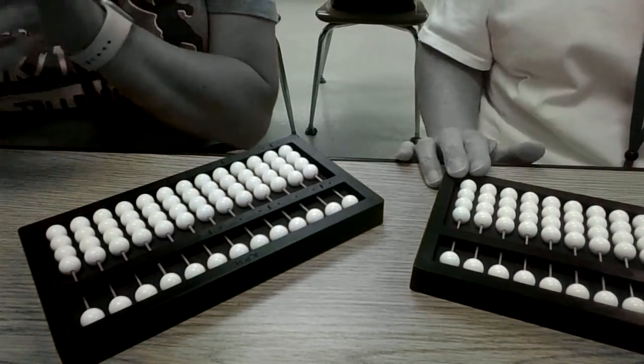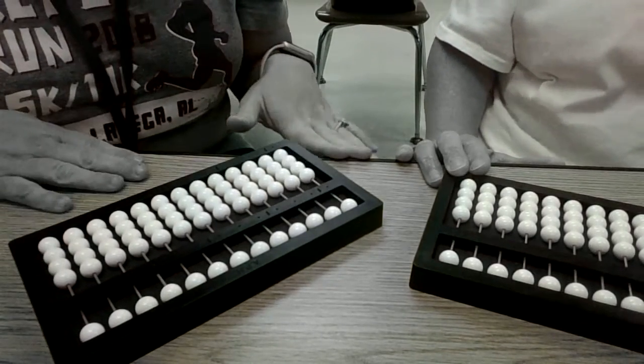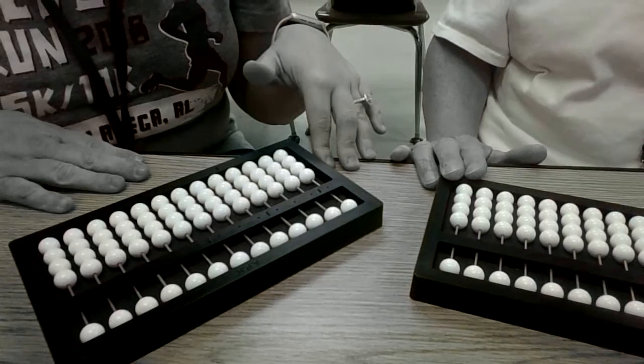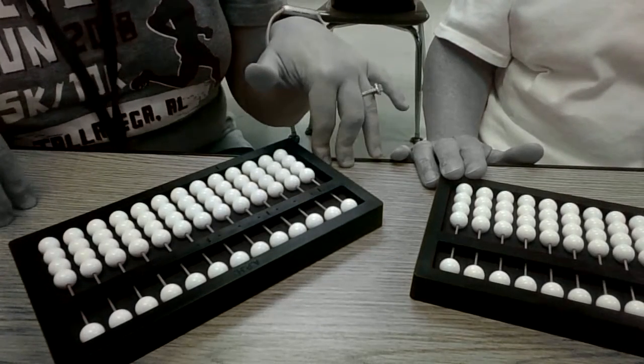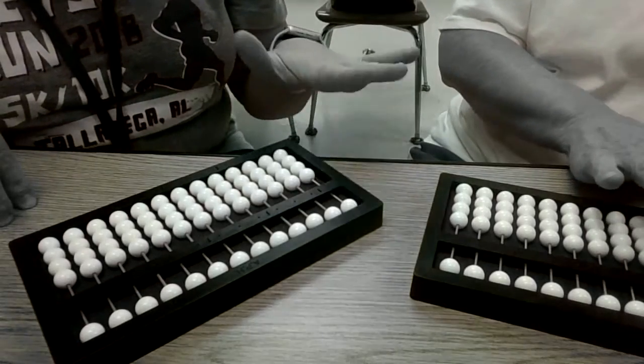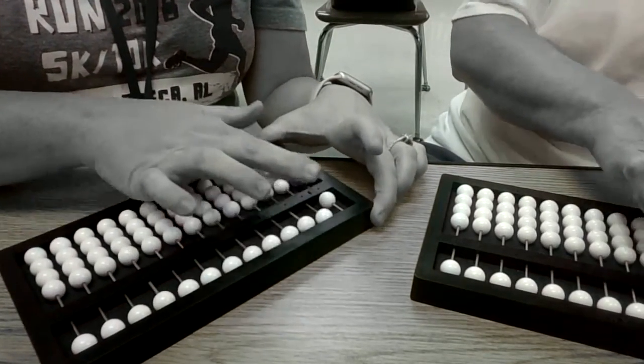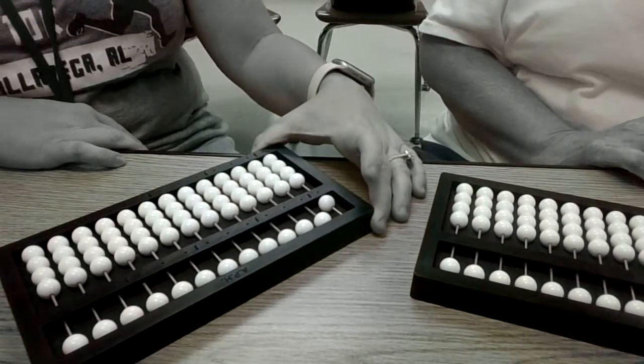Okay. So we are going to do, I'm so sorry, 5 times 42. So 5 is going to be our multiplicand. 42 is our multiplier. So we are going to set our multiplicand to the far left. So let's just go ahead and set 5. 1, 2, 3, 4, 5. Okay, so we have 5 set as our multiplicand.